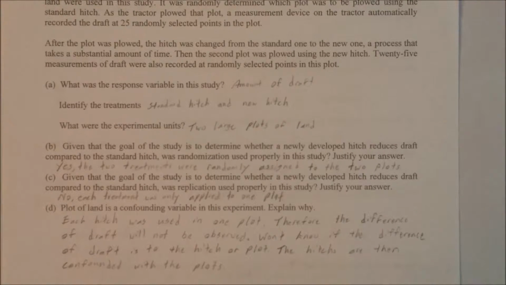What were the experimental units? And those were the 2 plots of land. That is what you were testing on.